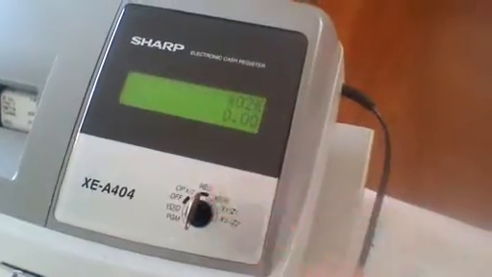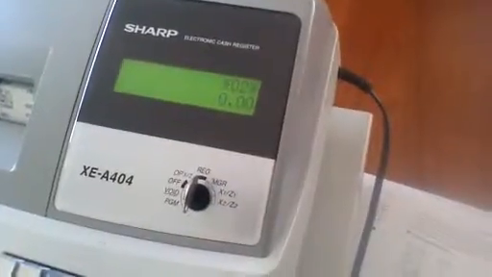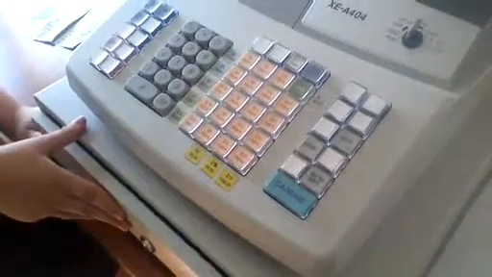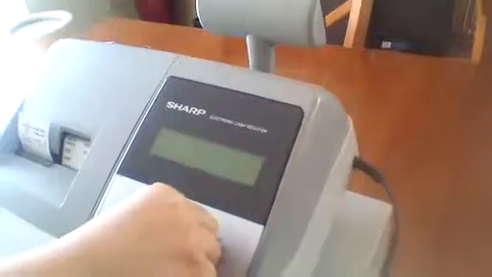So we're in register mode. Hit the cash button again to open the drawer. Now what we're going to do at the end of the day is remove the coin tray, this whole thing right here. Take all of it out, close the cash drawer, and then turn off the machine by moving the key to off, and pull the key out.